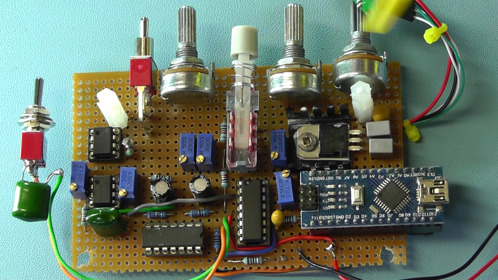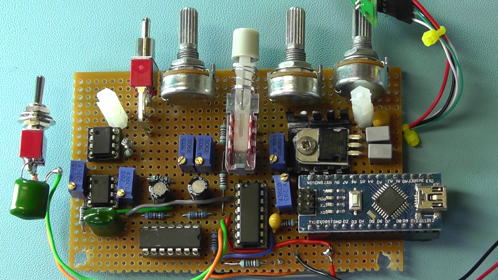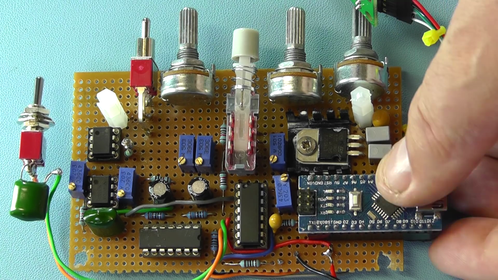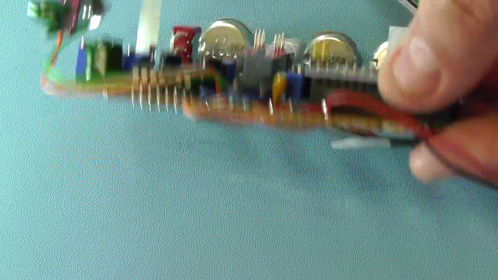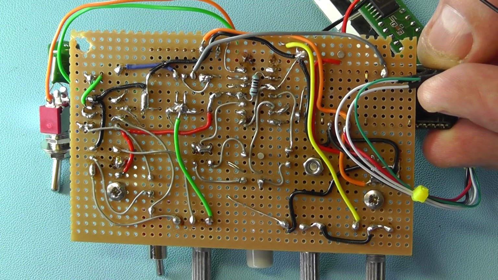Anyway, there's the board. I've just hardwired it underneath. I may at a later stage design a PCB for this, but for the moment, as it is a one-off, it's on a matrix board, and I'll just quickly show you the underside. It's all hardwired underneath, so I've just wired it across.